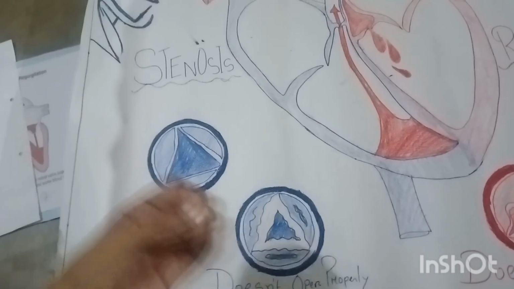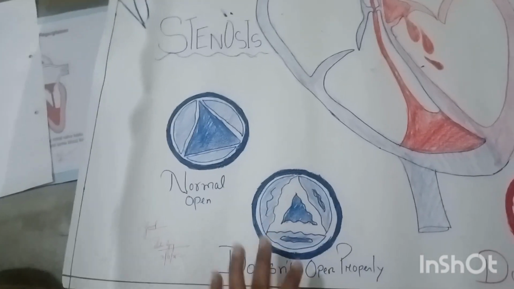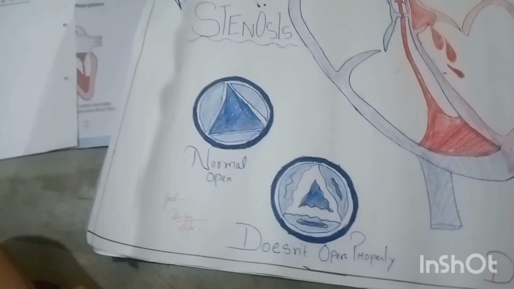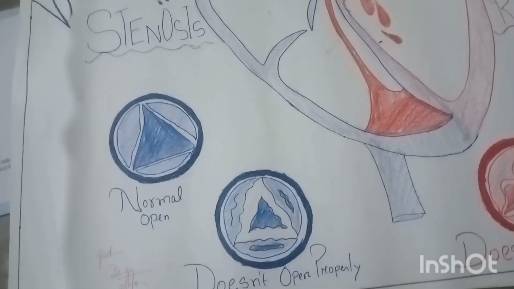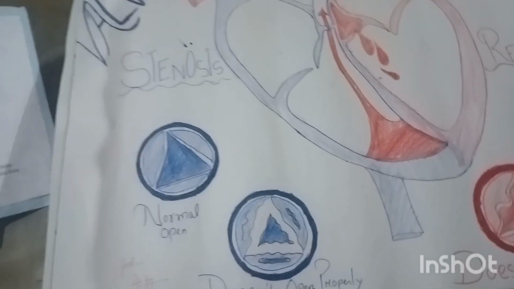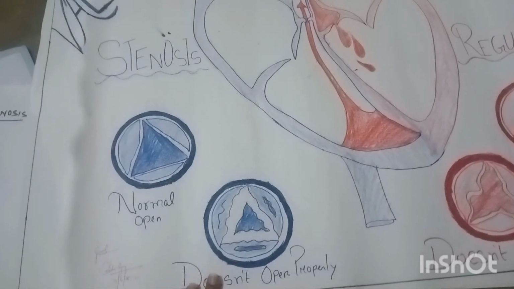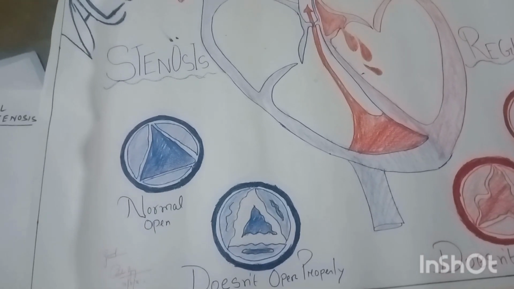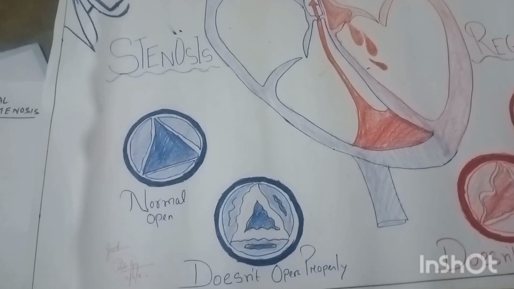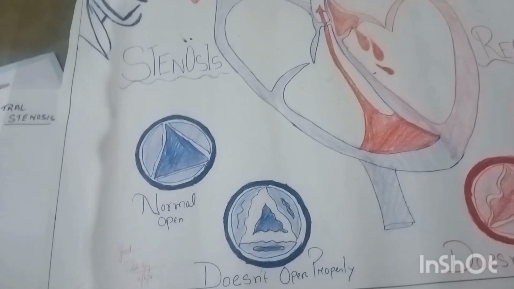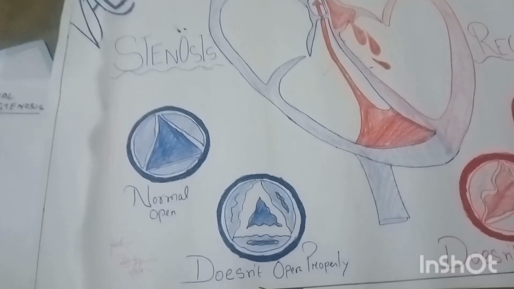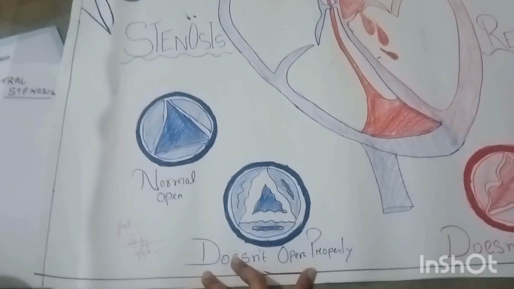Streptococcus bacteria is also responsible for rheumatic fever. The valves get chewed up by some bacteria, or due to that reason it doesn't open properly.